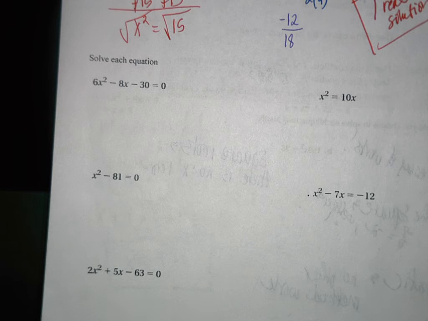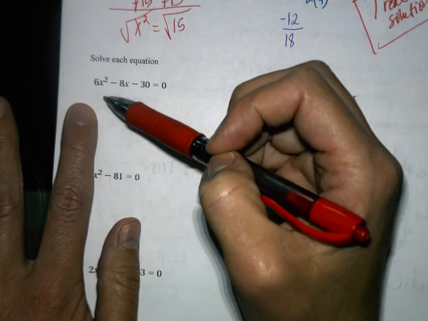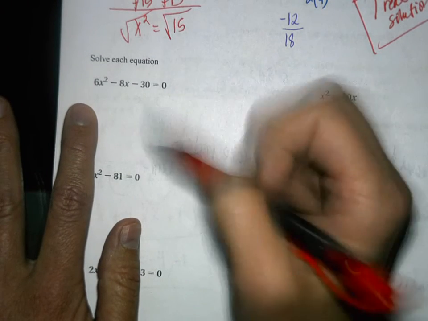Moving on. Next one. All of these, they just asked us to solve. So we're going to just find the answers. What method will I use on the first one? Yeah, I would use the quadratic formula as well. Anytime I have a coefficient in front, I normally just use the quadratic formula instead of trying to waste my time.